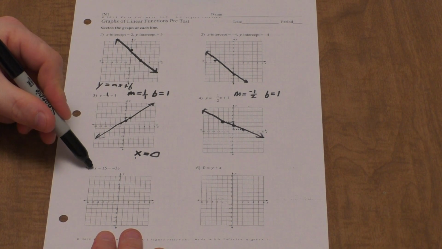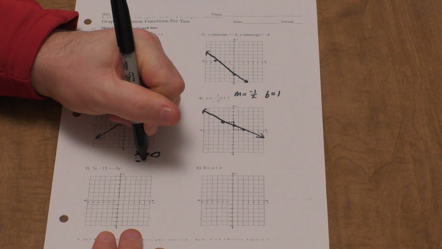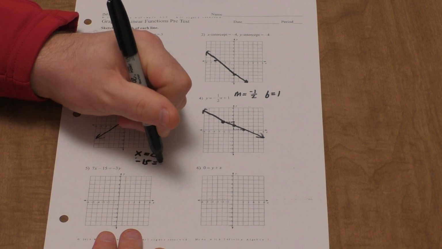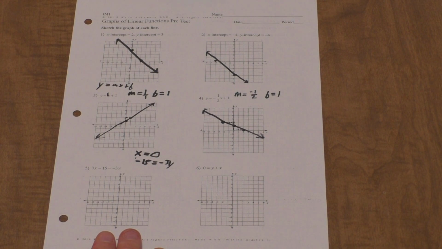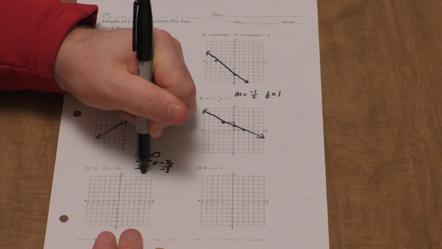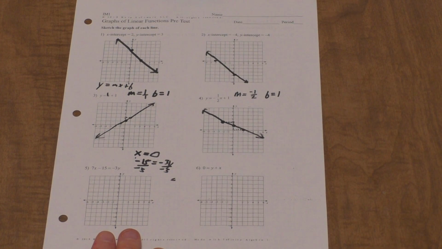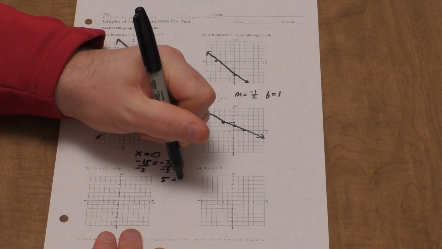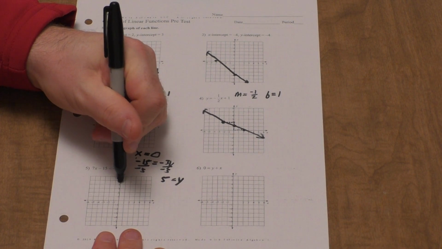So if I set x equal to 0, that'll be 7 times 0, and I'll make it -15 equals -3y. So the x basically goes away. I'm going to solve for y. Divide by -3 on both sides. And I get -15 divided by -3 is 5. So y equals 5. So let me go ahead and plot that point for you.